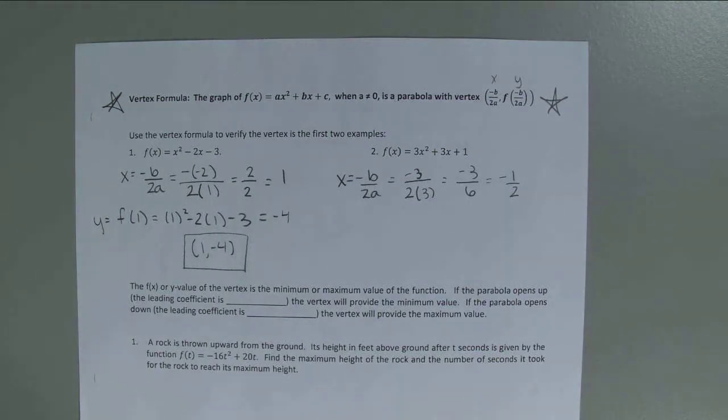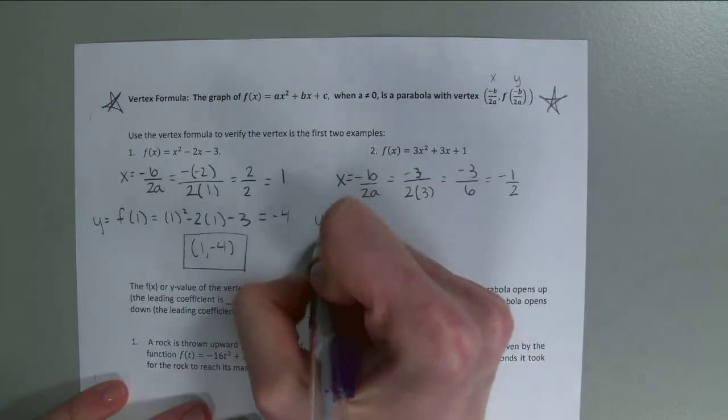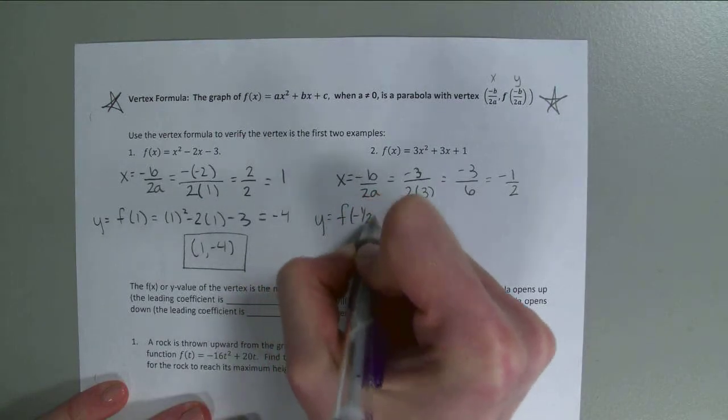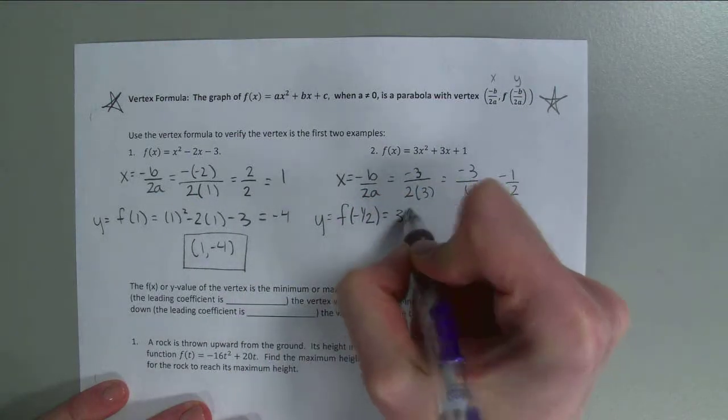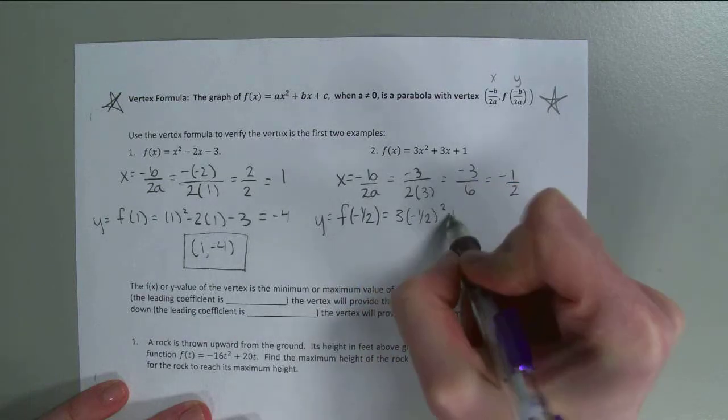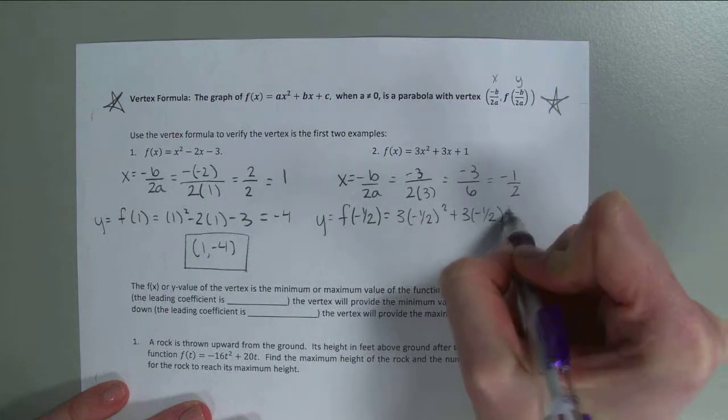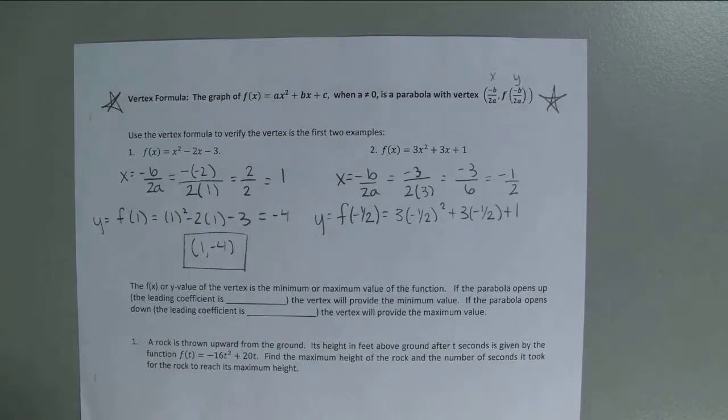All right. How are we going to find our y value? Well, we'll just plug it into the function. Wherever you see x, put in negative 1/2. So our y value, guys, is just f of negative 1/2. So we'll have 3 times negative 1/2 squared plus 3 times negative 1/2 plus 1. Okay? So all I'm doing is using my equation and plugging in my x that I know I want.